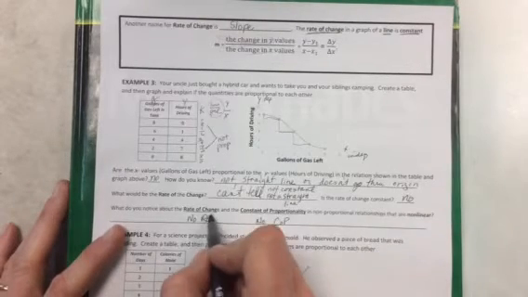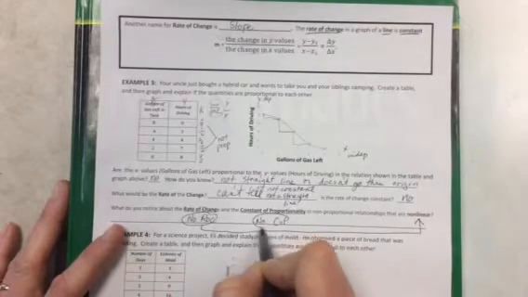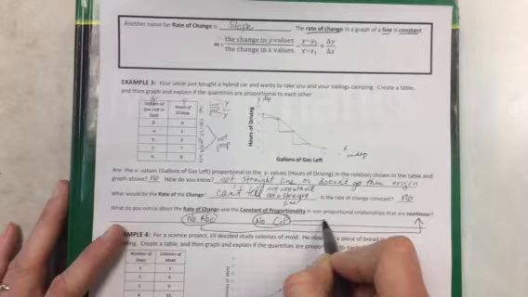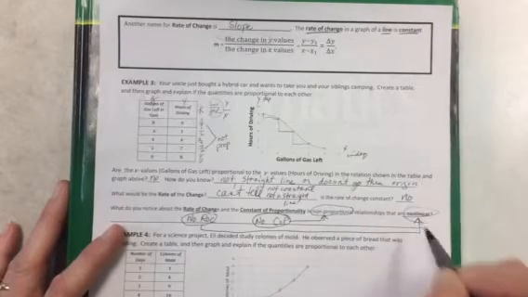Okay, so let me redo that. Not a constant rate of change goes with the idea that it's nonlinear, and not a constant of proportionality goes with the fact that it's not a proportional relationship. Okay, so those go together.